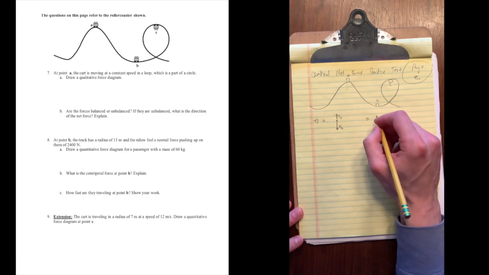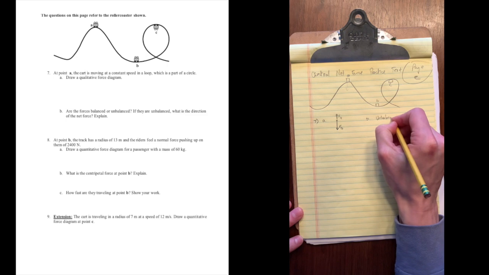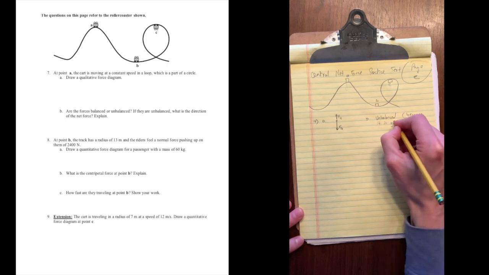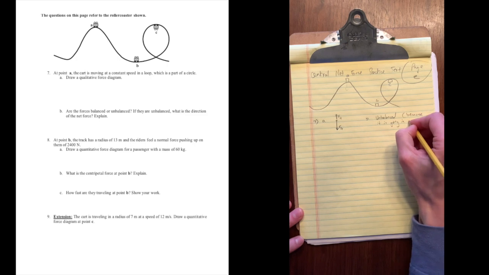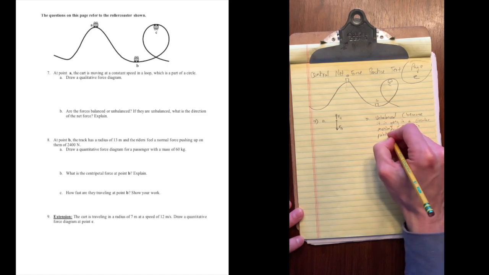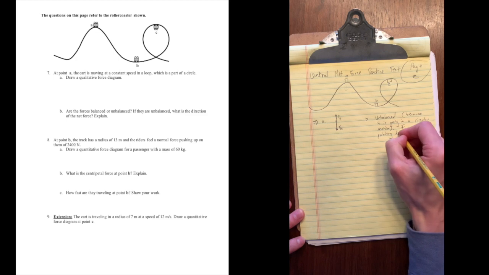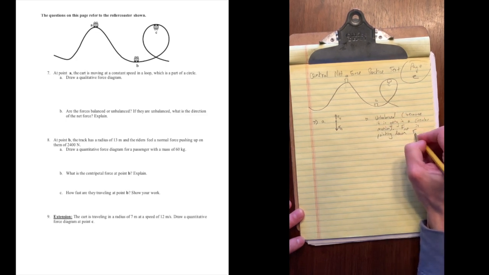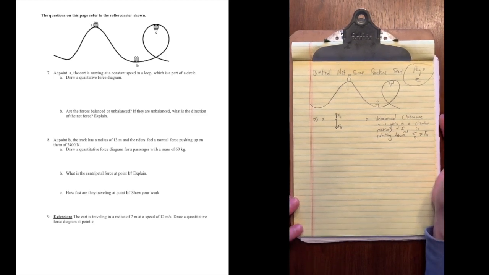Are the forces balanced or unbalanced? They are unbalanced. And you don't have to put this, it doesn't ask, because it is going in a circular motion. And so the net force is pointing down. Another way you could say that is we could say the force of gravity is bigger than the normal force. You don't have to put both things. Either would be fine.